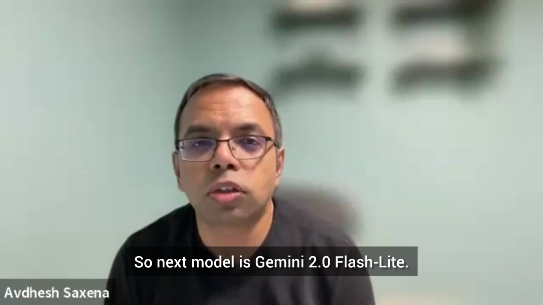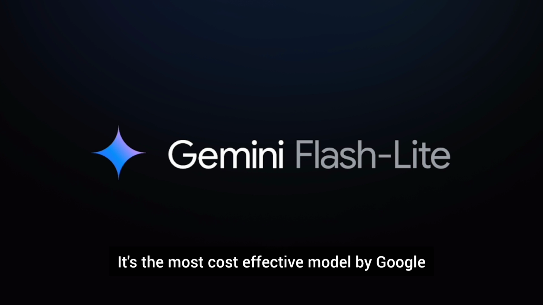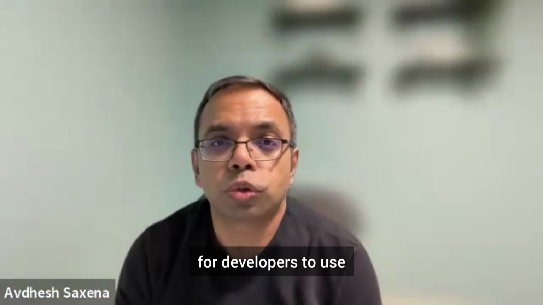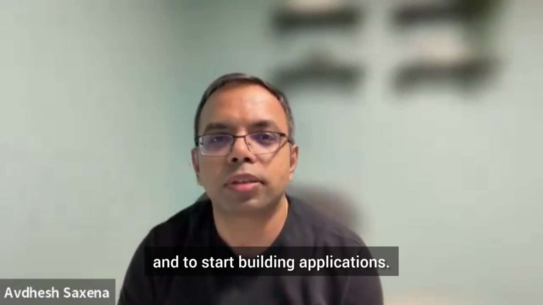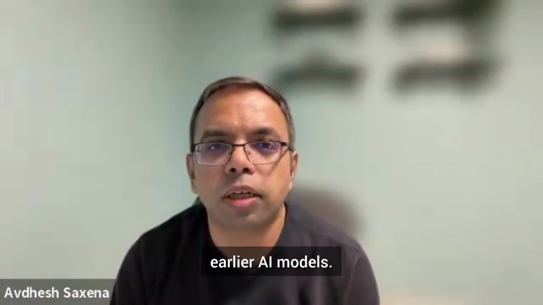So the next model is Gemini 2.0 Flashlight. It's the most cost-effective model by Google till now. So Google is also countering Chinese AI startup DeepSeek through Gemini 2.0 Flashlight. It is available in Studio and Vertex for developers to use and to start building applications. So this makes Gemini faster, smarter, and more reliable compared to the earlier AI models.